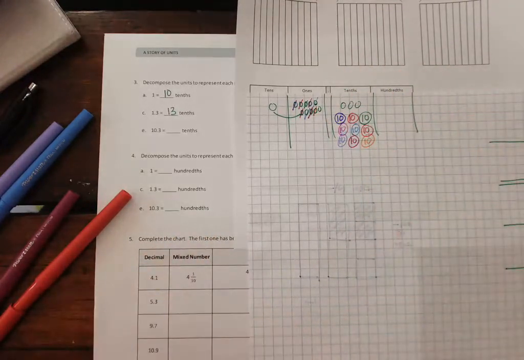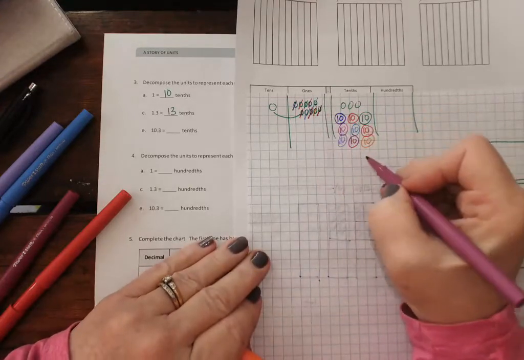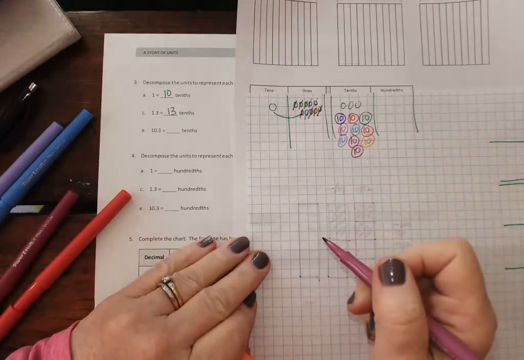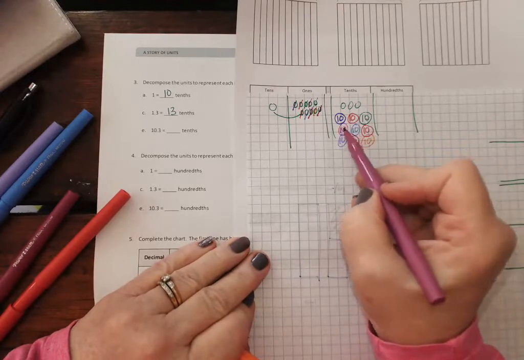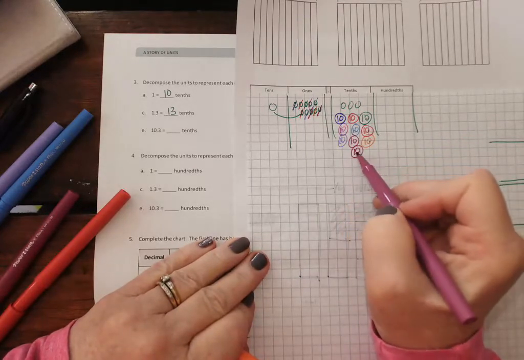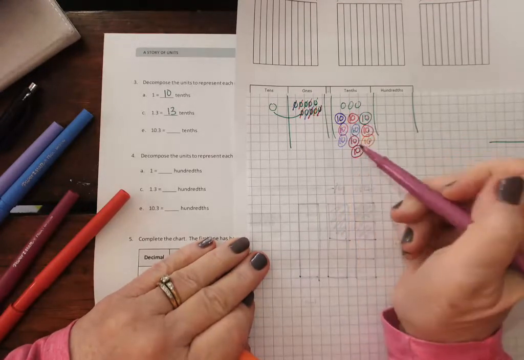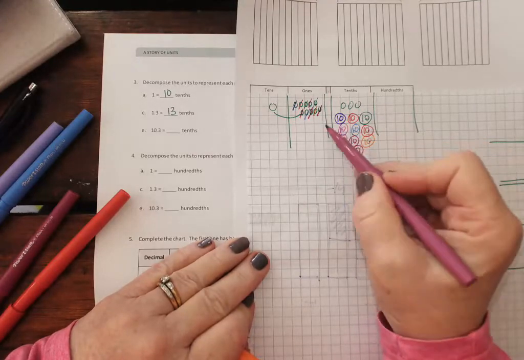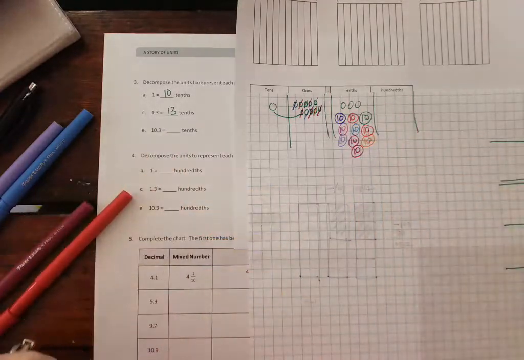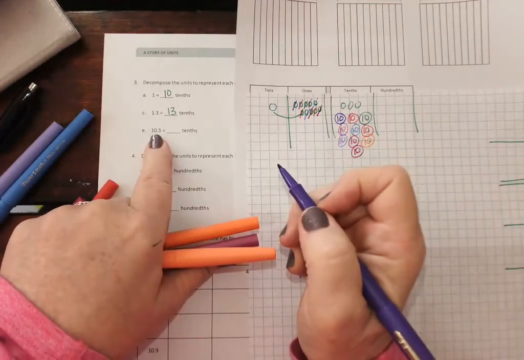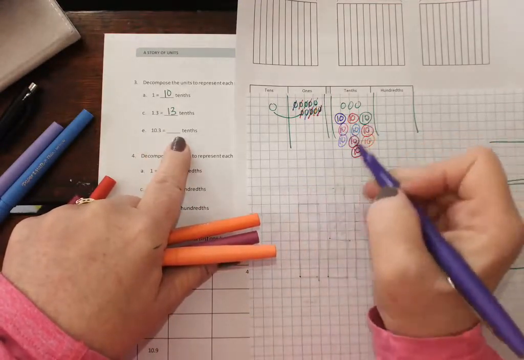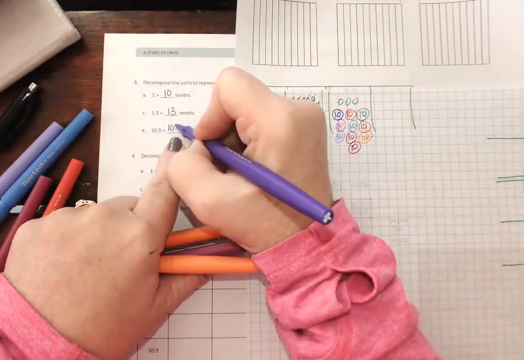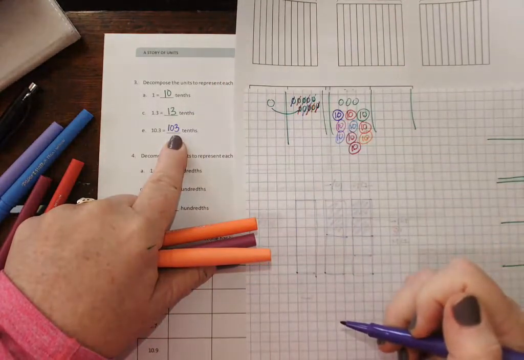These are all, imagine that I've taken each one of these and I'm making 10 dots here. So now I have 10, 20, 30, 40, 50, 60, 70, 80, 90, 100, and 1, 2, 3. I have 103 tenths. So in answer to this question, 10 and 3 tenths is equivalent to 103 tenths.